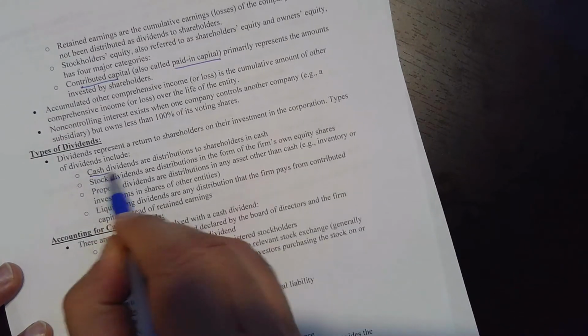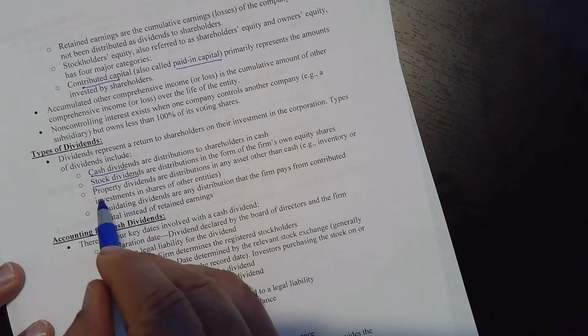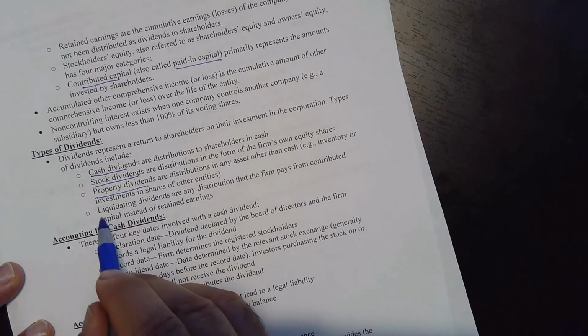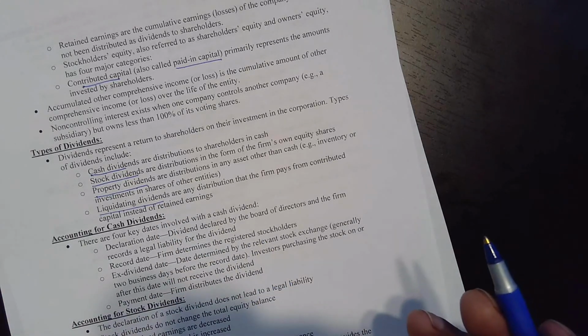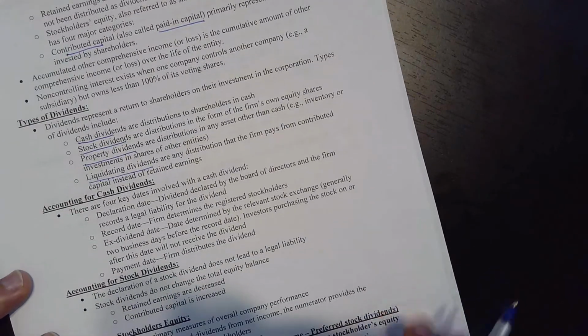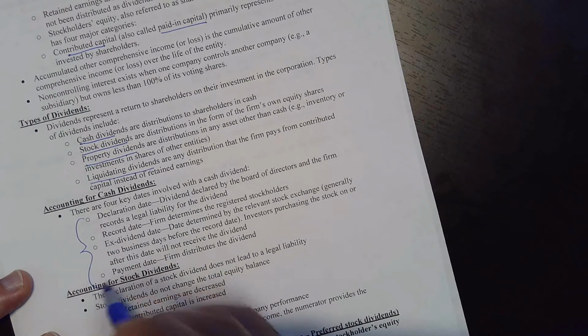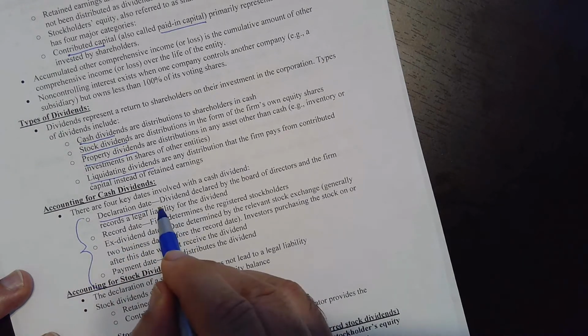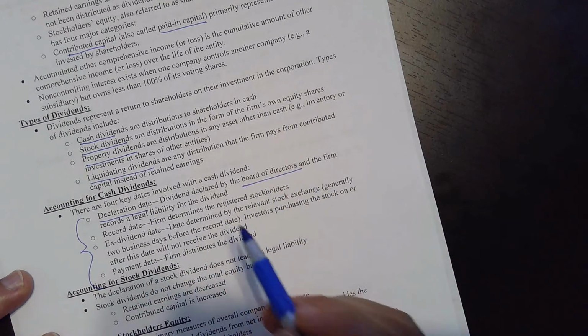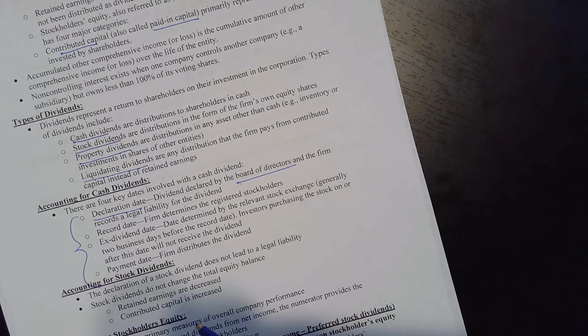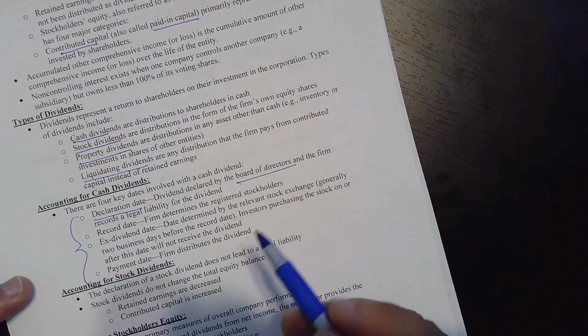Next, we're going to talk about types of dividends. We have cash dividends, stock dividends, property dividends, and liquidating dividends. Liquidating dividends are when you are going out of business, basically. Accounting for cash dividends, these dates are very important. The declaration date is the date on which the board of directors declares that they are going to give their shareholders a dividend, and this becomes a liability.